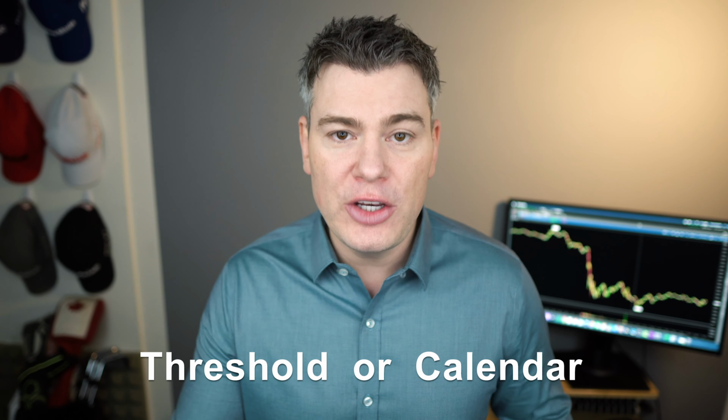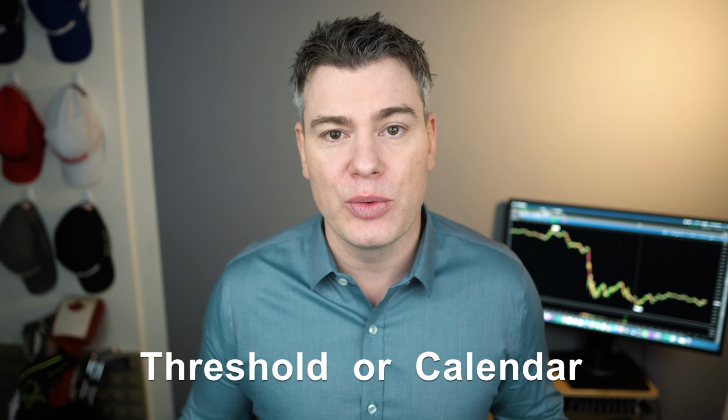Now, both of those methods work really well, and they're very easy to execute on your own in a buy and hold portfolio. So if you're relatively inactive and you just let your portfolio do its thing, then naturally those values will fluctuate over time, and you just choose one of those methods, either the threshold or the calendar, and you periodically rebalance it back to the original allocation.